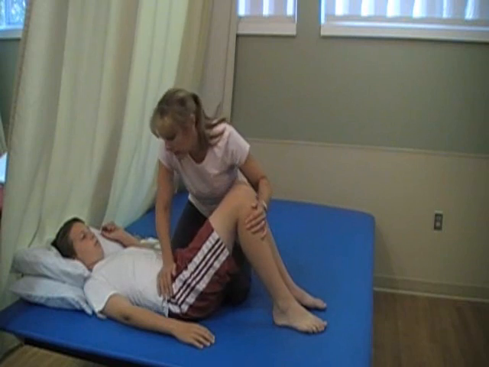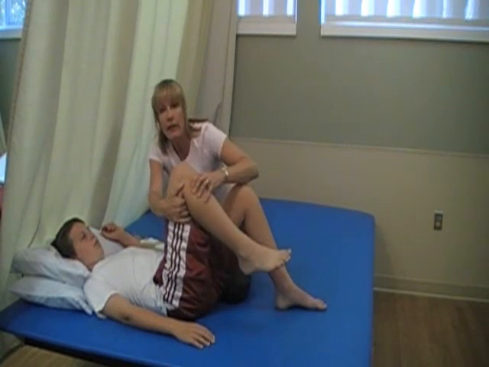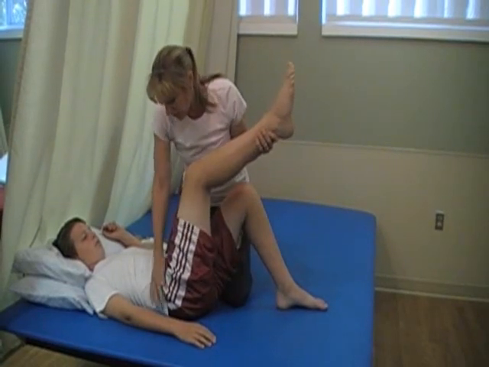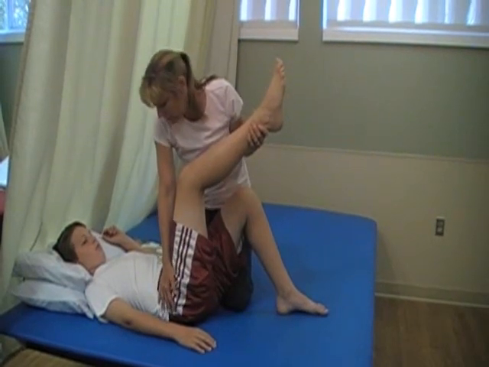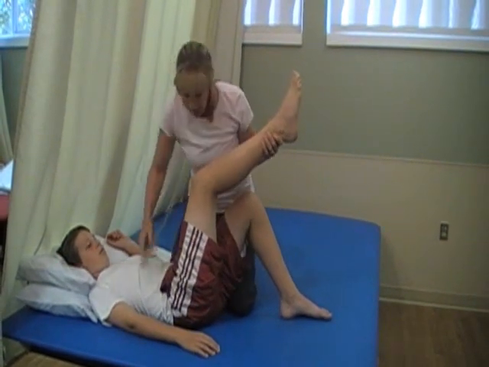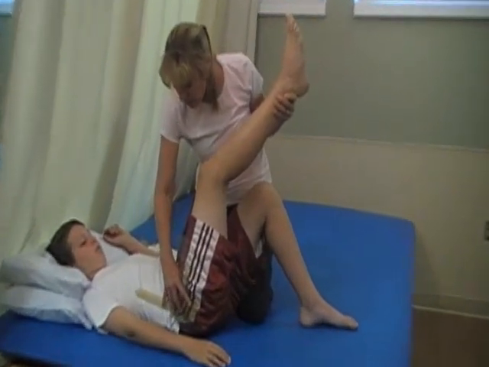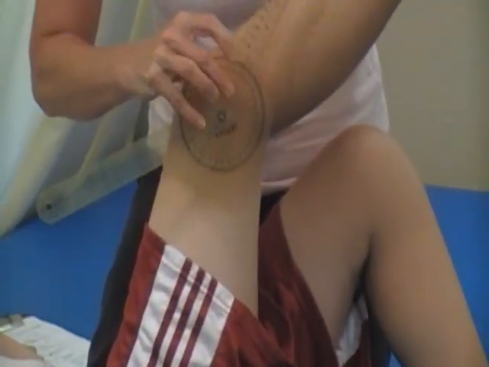So once the pelvis is in your optimal position, you want to also look at their maximum hamstring length by looking at knee extension. So with the hip and the pelvis in that optimal position, you want to look at what is the maximum hamstring length. And you want to measure that. You want to measure it both at the hip and at the knee.